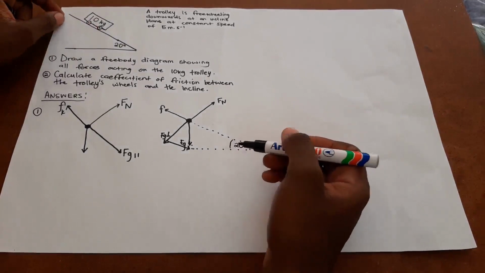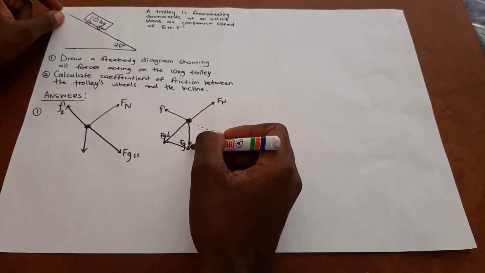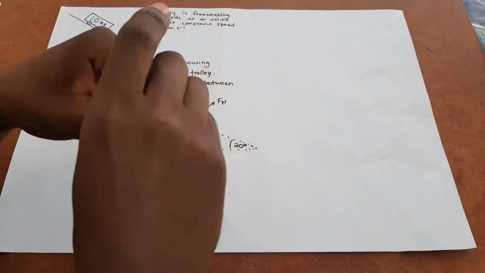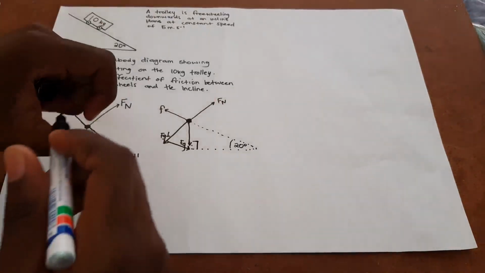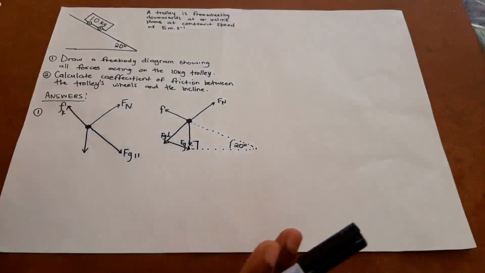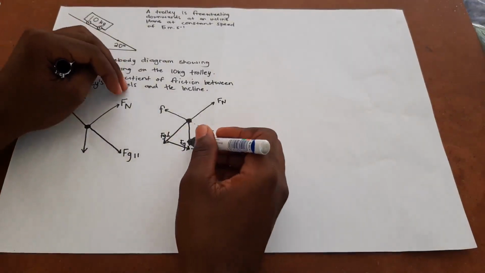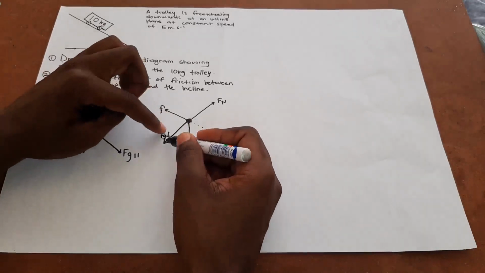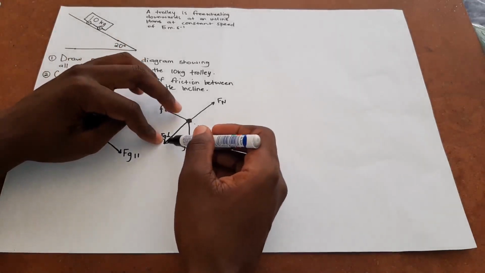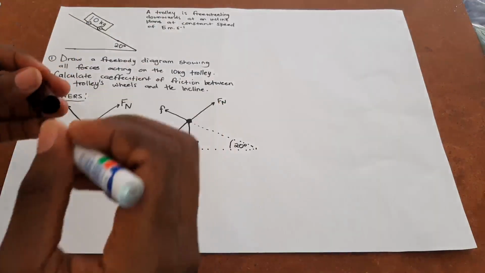If this is your 20 degrees, meaning that this FG, this gravitational force, acts perpendicular to the ground, so now it's a right angle here, and this becomes a right angle triangle. Meaning that on this side, this one acted perpendicular, it bisects this parallel line and forms 90 degrees again on the other side.